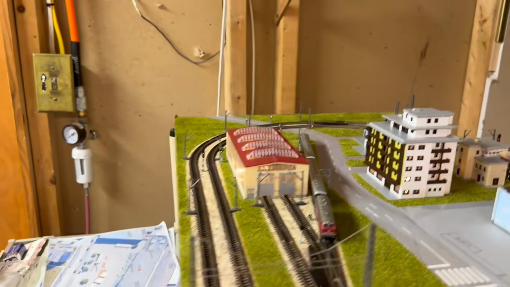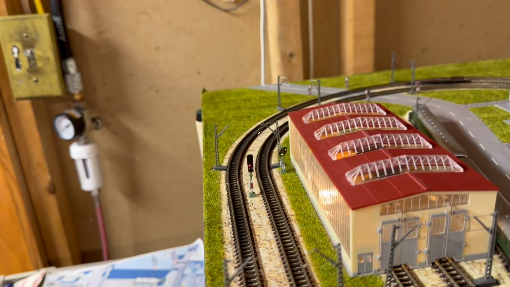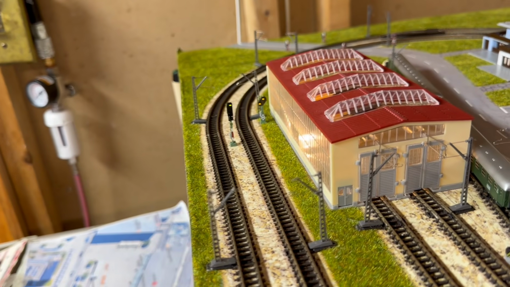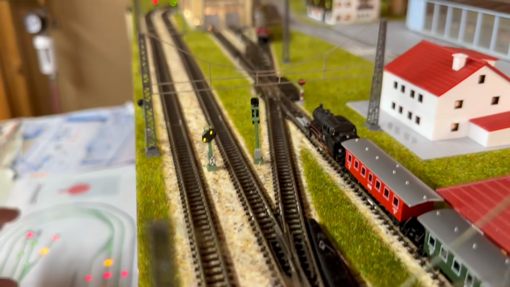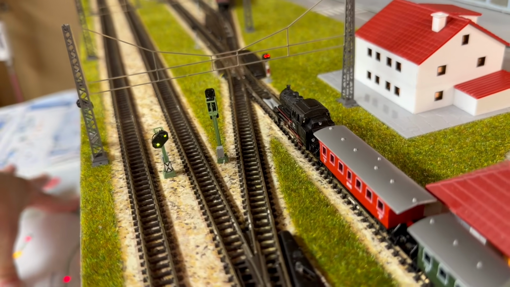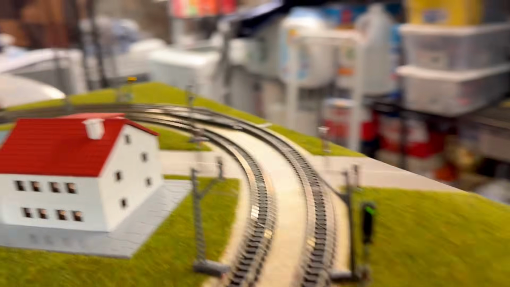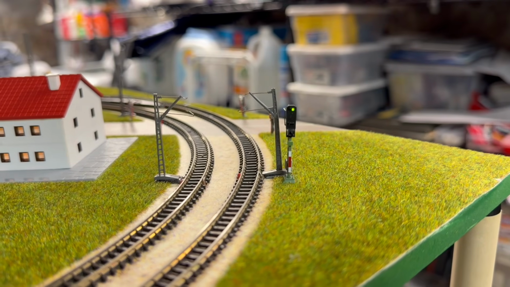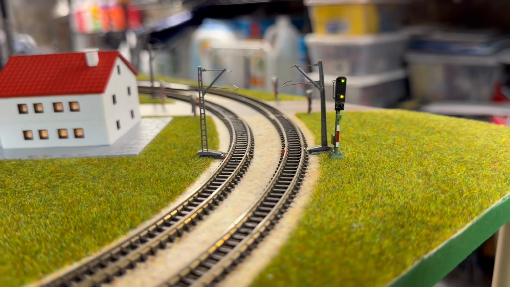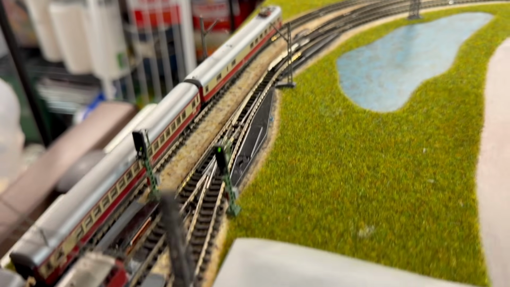And on this side of the layout, I've got the signal for if there's a train coming the other way. And then this is the distance signal for that. And then going the other way, coming into the station, you've got stop or proceed with caution. And then that also changes the aspects of these signals here.